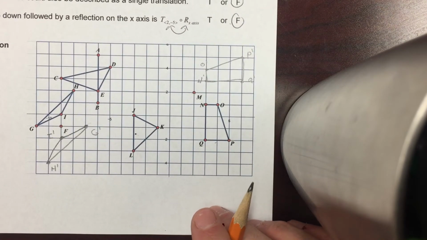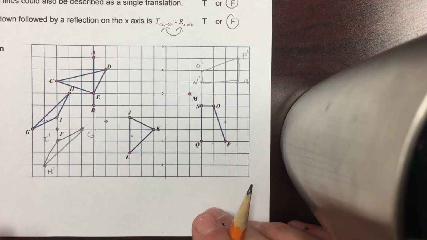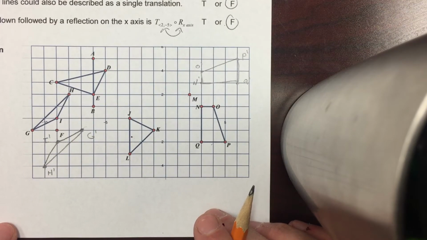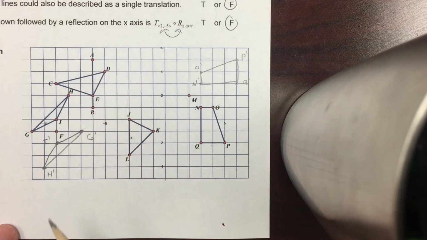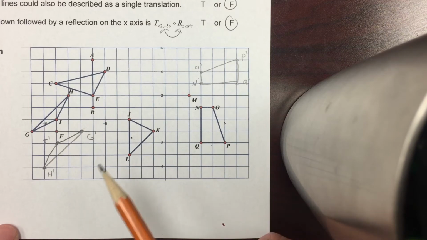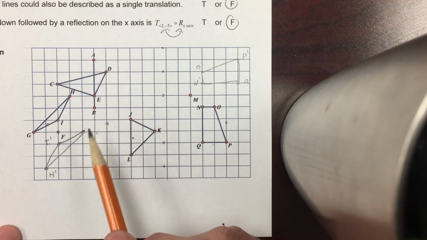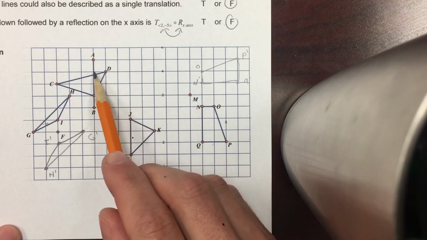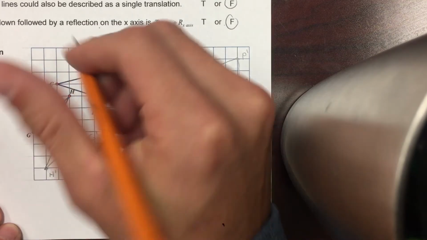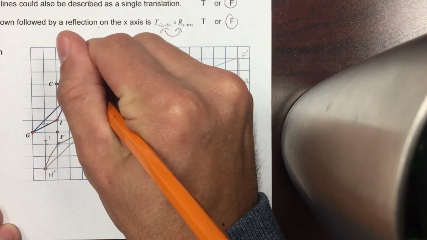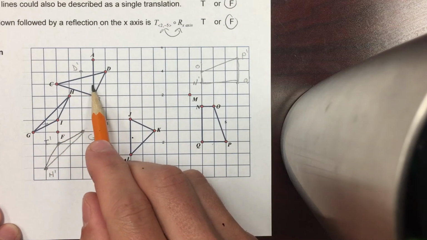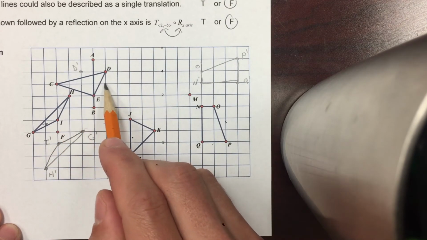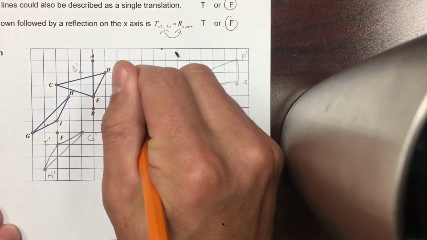Okay? Now, my next step is doing a reflection of triangle CDE over the line AB. So I'm going to reflect this triangle over AB. In order to do a reflection, count how far away you are from the line. D is 1 unit away from the line. So D prime is going to be 1 unit on the other side. C is 1, 2, 3 units away. So now we're going to count 1, 2, 3 to the other side.